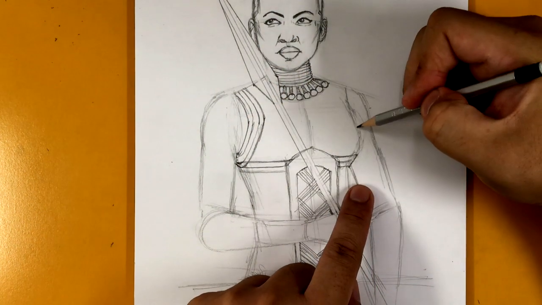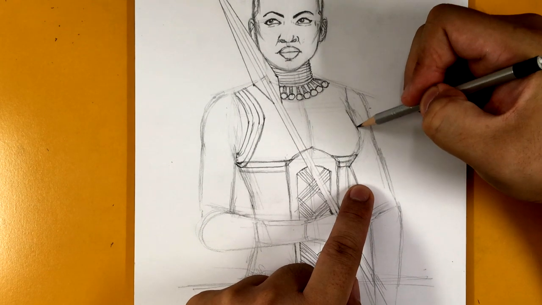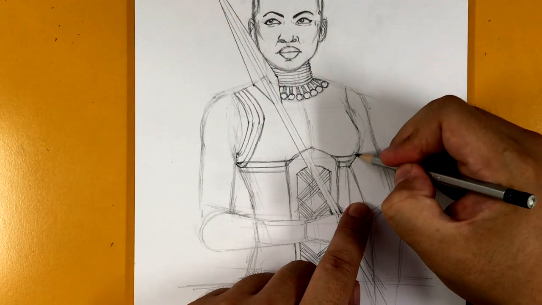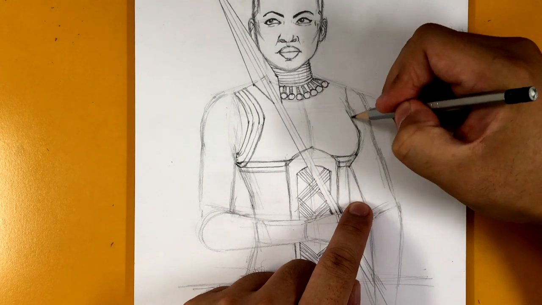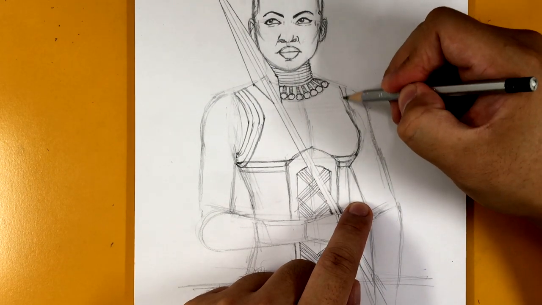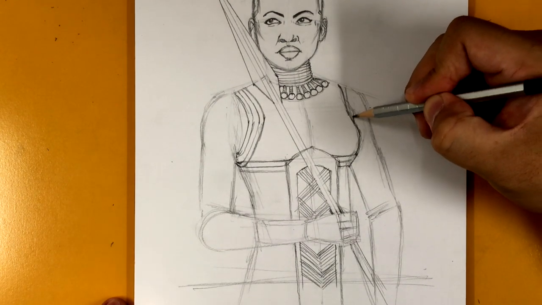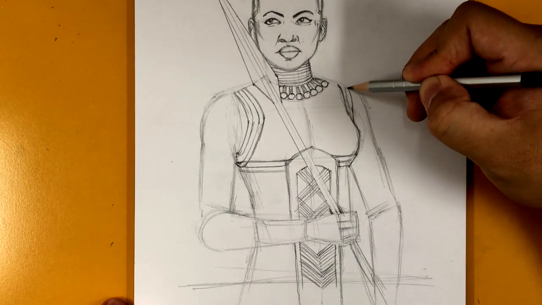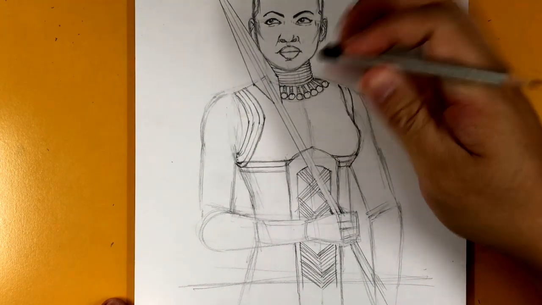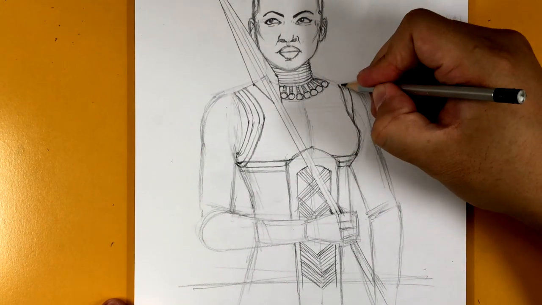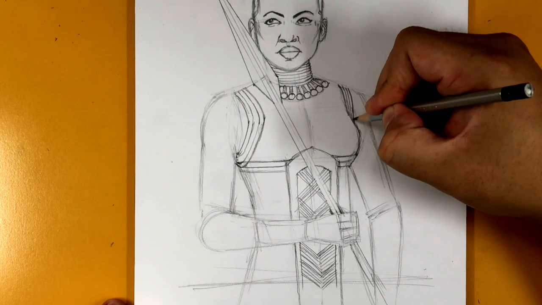Okay, the same thing over here. If you draw the curve of the chest, you'll see this going just up like that. And then this, again, from the chest, goes up like so. Now divide that into 3. There we go.